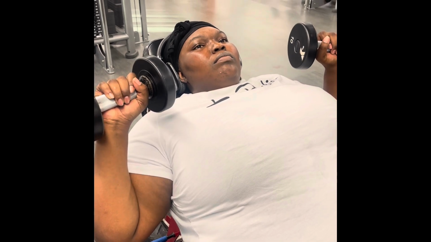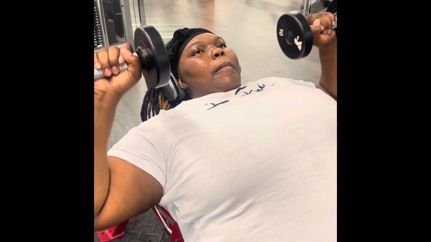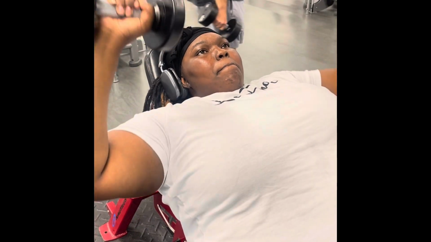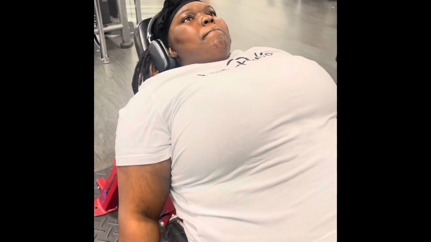I will now be demonstrating the eccentric phase of the shoulder press with the shoulder extension, elbow flexion, and the shoulder adduction, which will represent the resting phase.